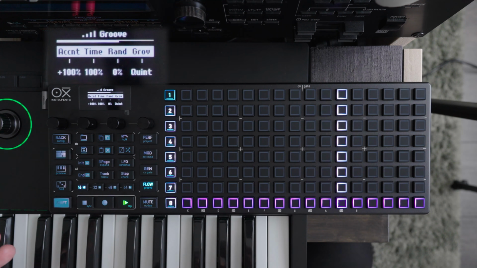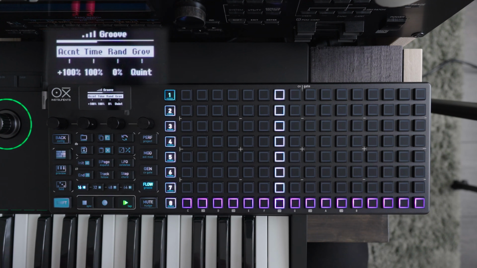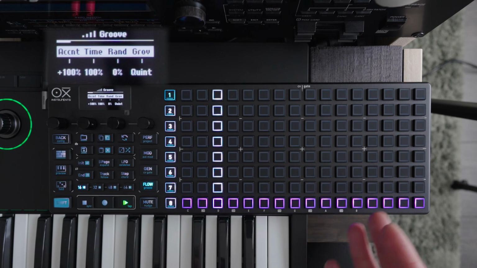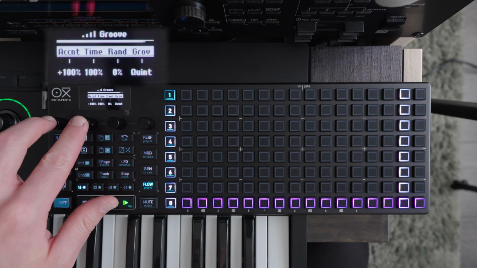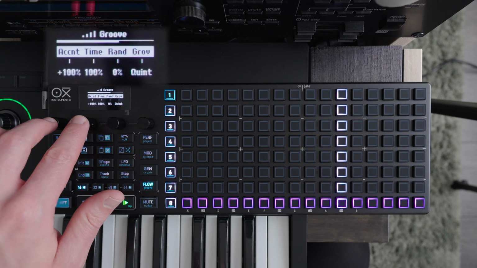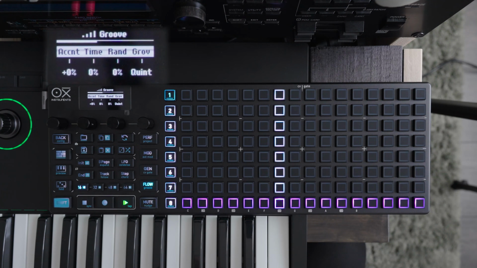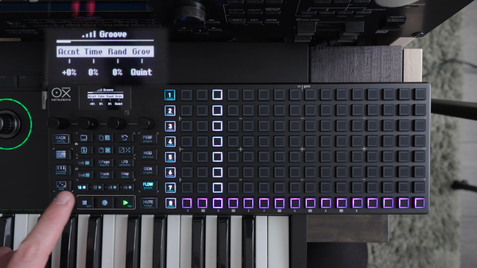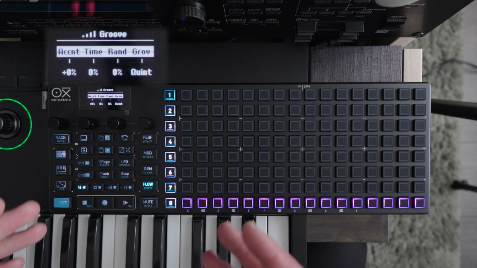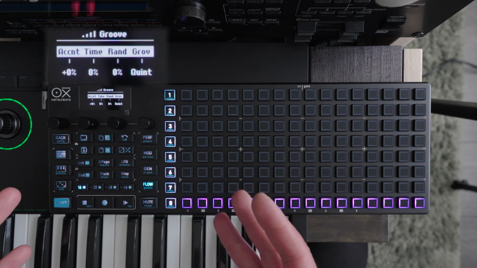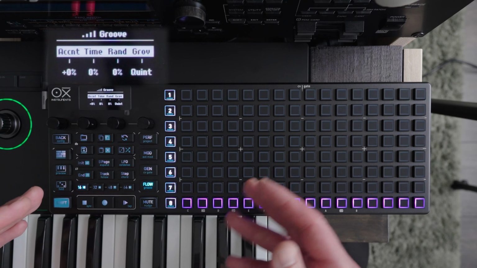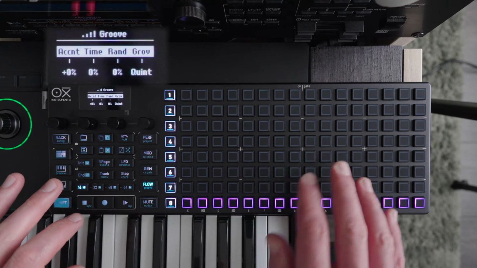I think this is an easy way to create rhythmic variation in your patterns. So we'll go back to no groove. Okay, that's it for flow and groove. Now I tried to give you a very basic look at how these features actually function.